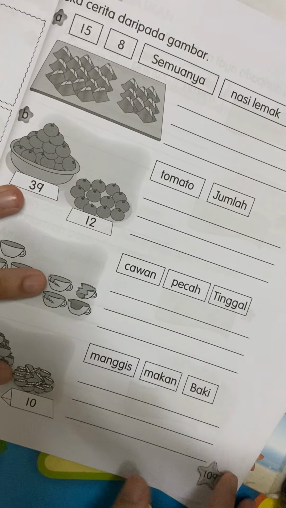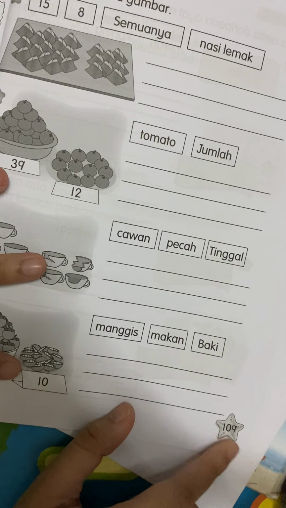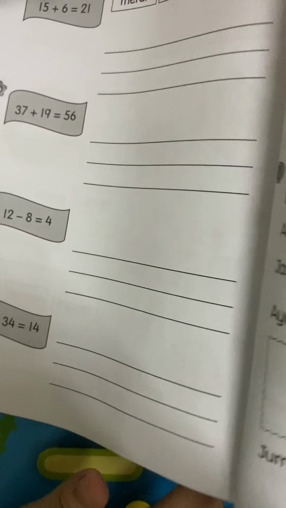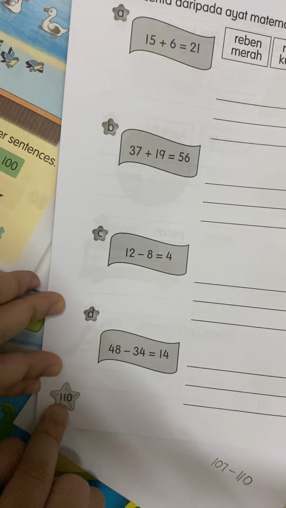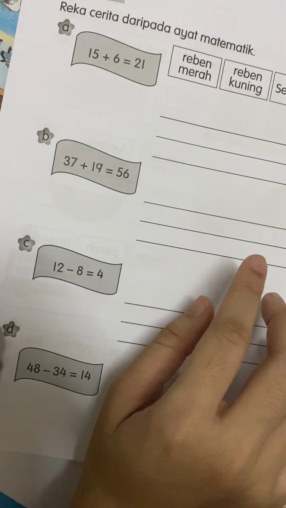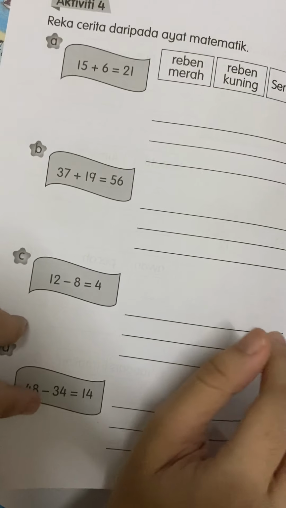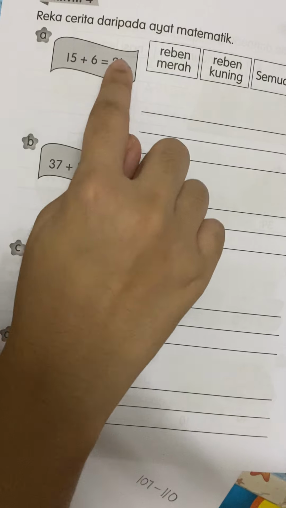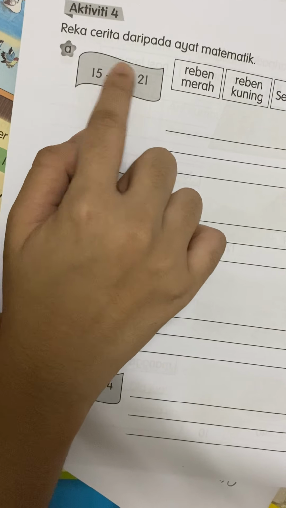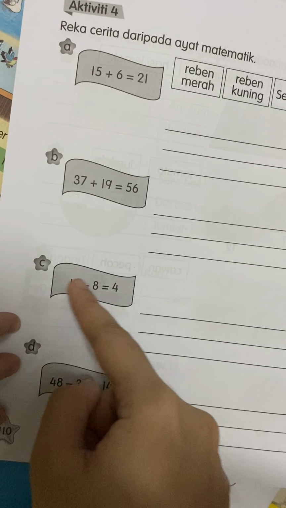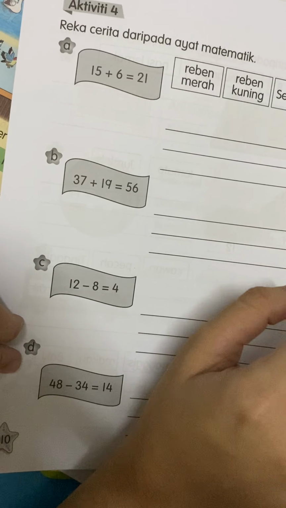For this part, the one that is a bit complicated is page 109 and 110. Why do I say it's a bit tedious? Because you need to create your own stories, which means you need to make your own sentences. Kamu kena buat ayat sendiri. You need to create your own stories according to the mathematical equation. Just use all of the keywords that we have learned.